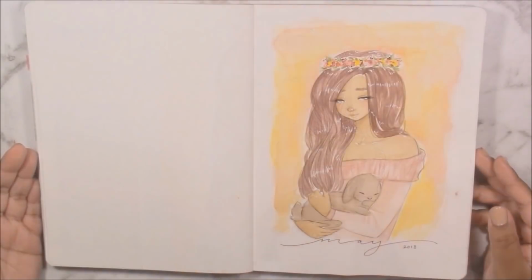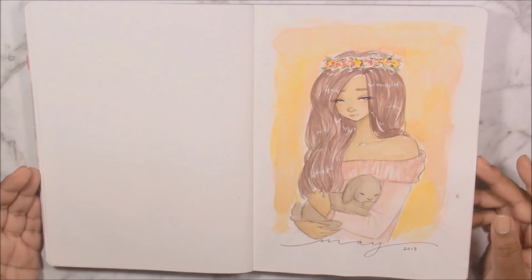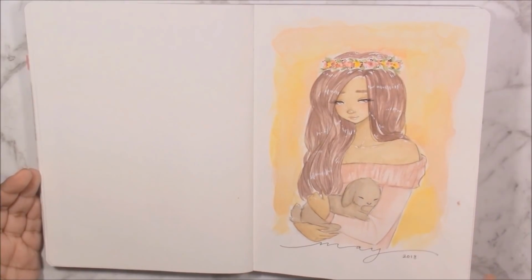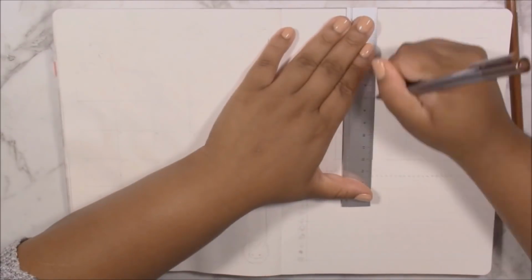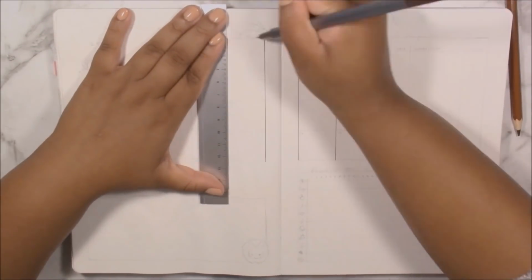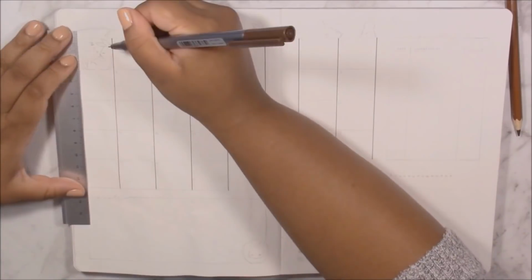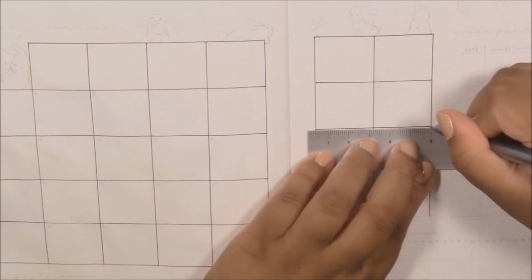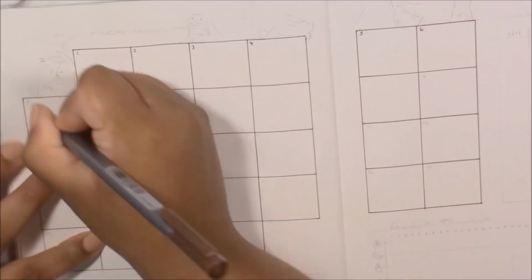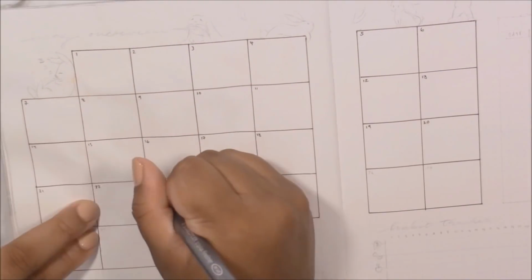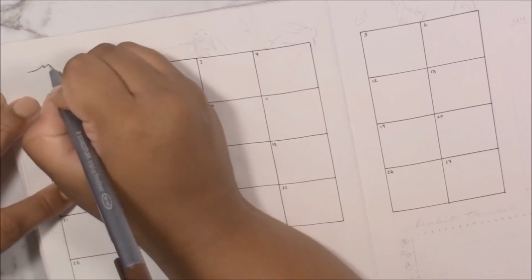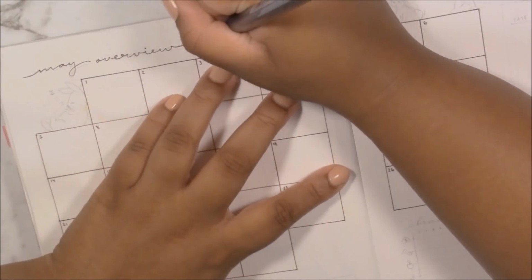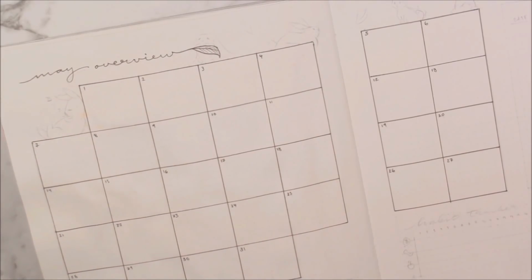And that is my cover page. So on to the next spread. For this next spread, I am combining pretty much 4 different pages into one. So I decided to make my calendar small enough that it didn't take up the whole page, but big enough so I could still write in it. So I condensed it down into one little bit of the page.